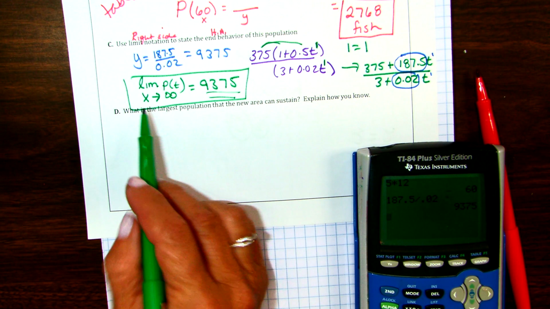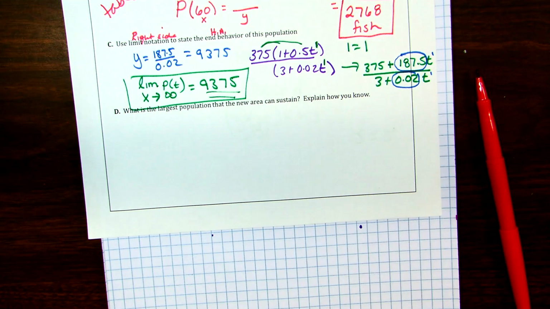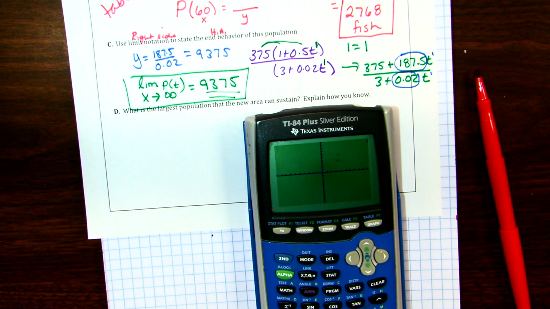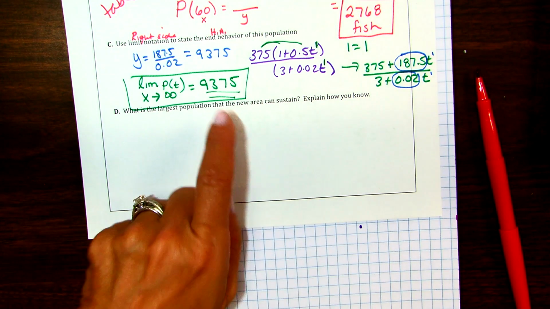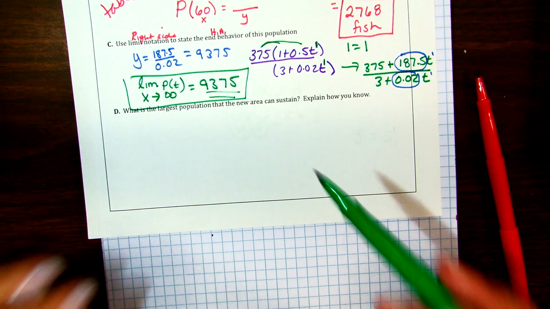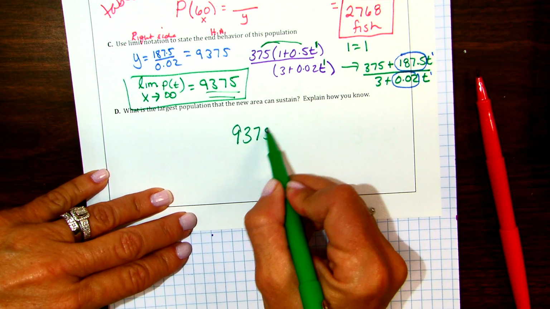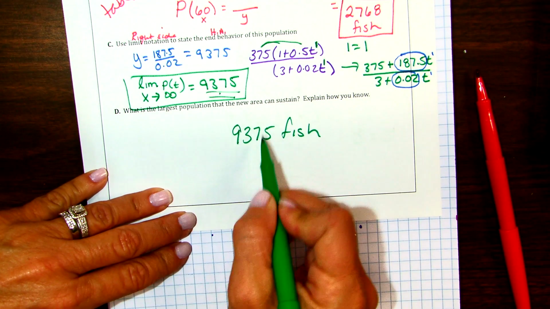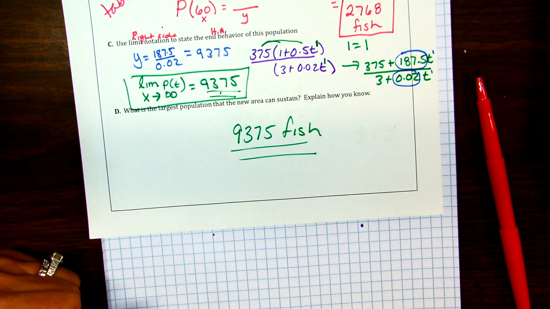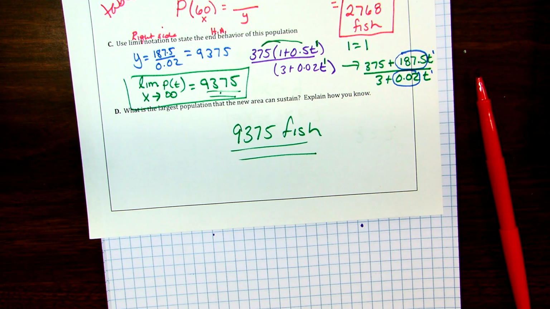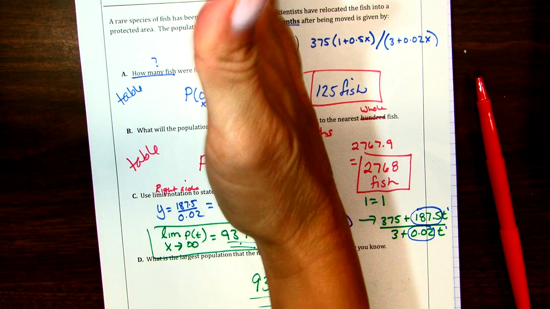Think about it. If you graphed it, which I never even bothered looking at the graph, it doesn't matter to me really what the graph looks like, and I'm not going to bother with changing my window to really see the graph. I didn't need it for anything. But the highest it will ever get would be this, because that's your horizontal asymptote. So 9,375 fish. So we just use that number as a maximum. The largest number. Can't go above that because there's an asymptote that stops you from going any higher. Okay? So the question will be exactly the same.